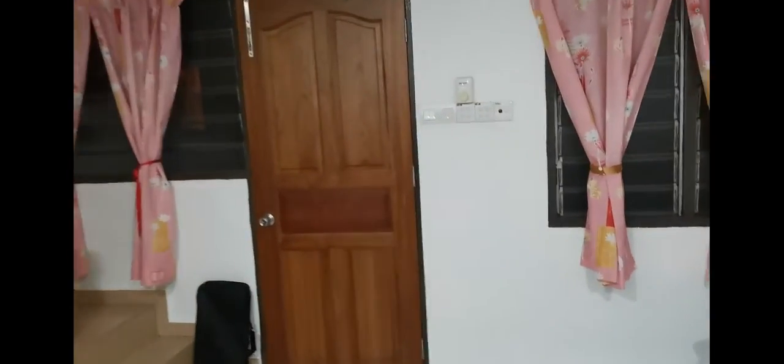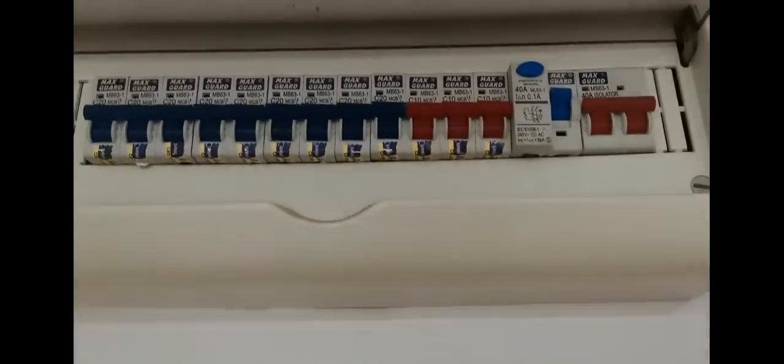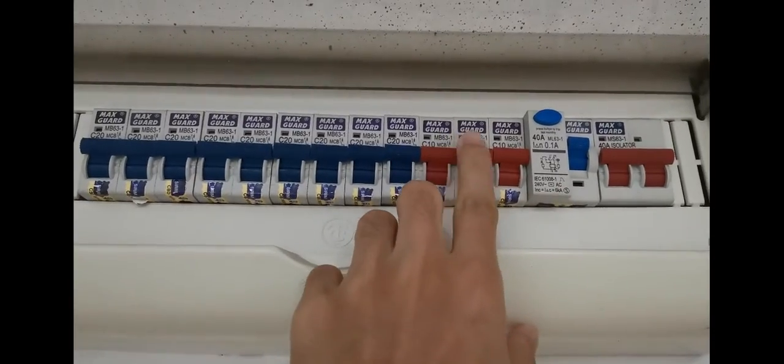I'll show that they are controlled by the MCB. It's this one, turn off. You can look here, 3 of them are turned off now. So these 3 are controlled by that MCB. The water heater is on the other MCB.